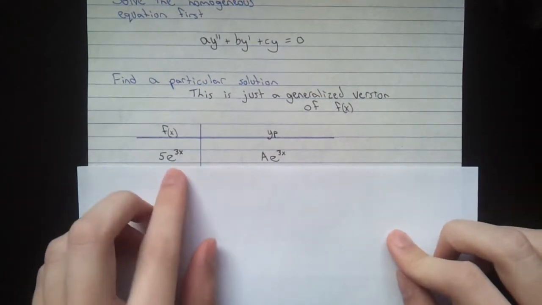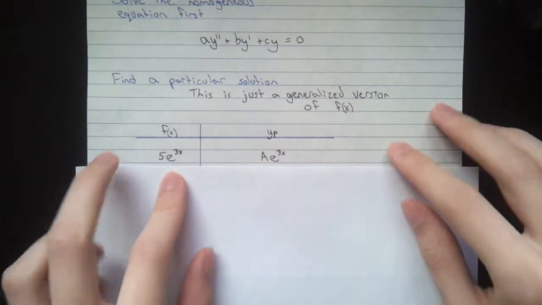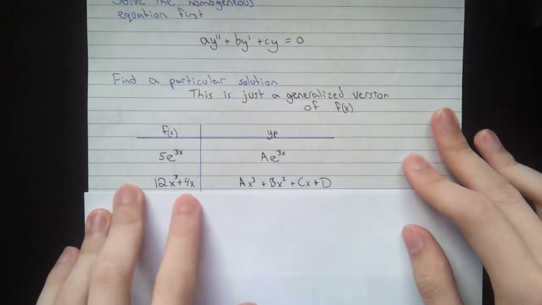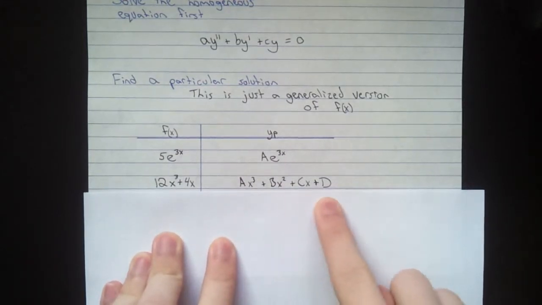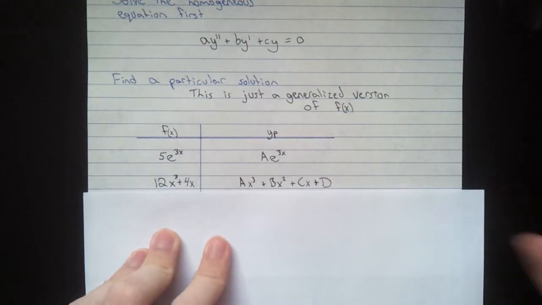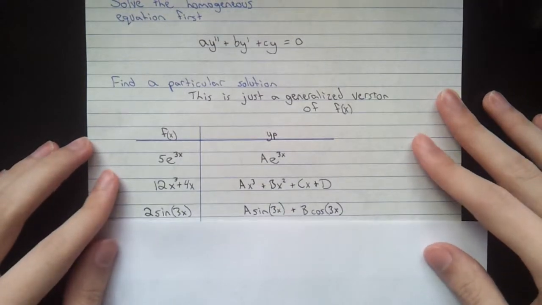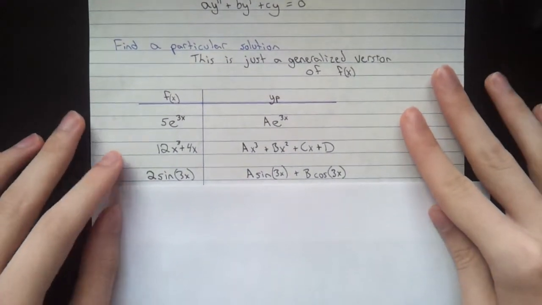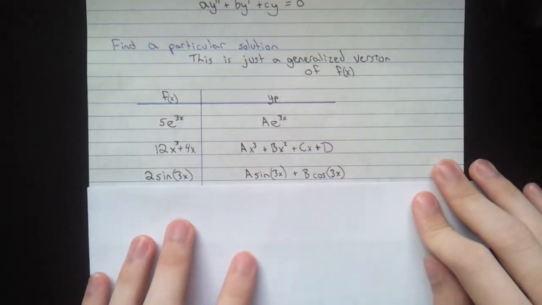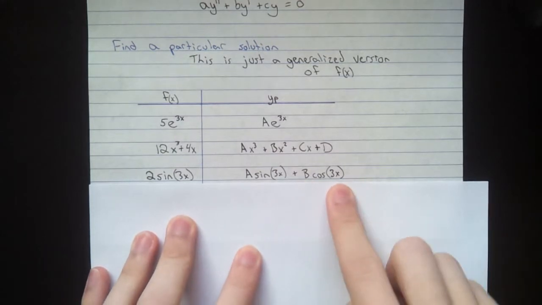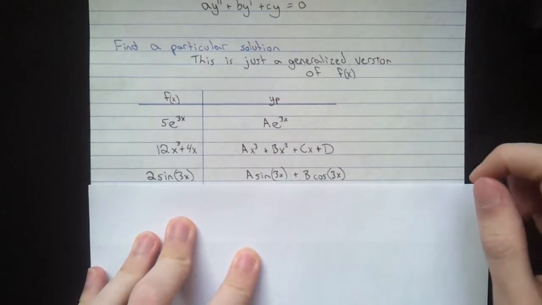If you have f(x) is 5e^(3x), your y sub p is ae^(3x). If you have 12x^3 + 4x, y sub p is ax^3 + bx^2 + cx + d. You just take the general form of it with undetermined coefficients. The tricky one, if you have any sine or cosine, here we have 2 sin(3x), your general form will be a sin(3x) + b cos(3x). Whether it's sine or cos, you'll have both sine and cos in your yp for those ones.